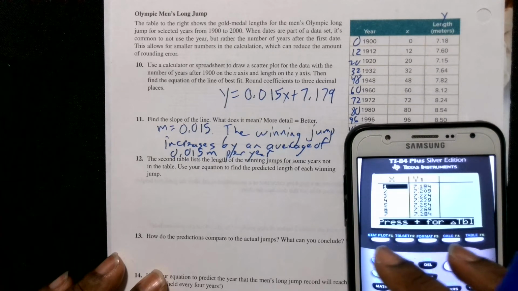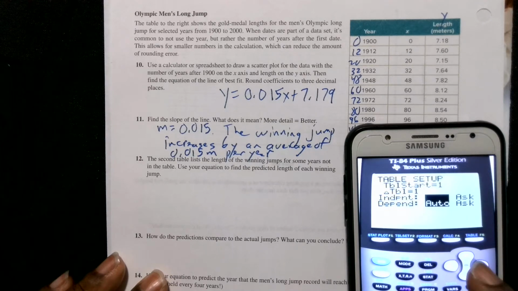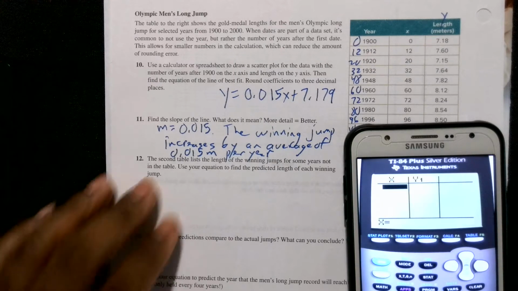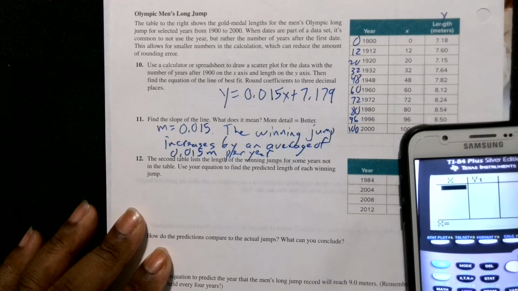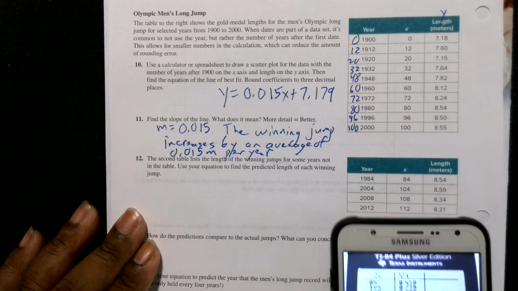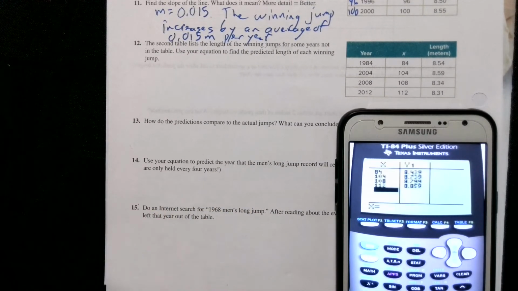We could go to second, window, go down here to ask, and then go to second and graph, and we could type in these values here. We could type in 84, it'll give us the Y value. Then this would be 104, 108, and 112. So now we have all of our values. Let me move this up a little bit so I can include the calculator.